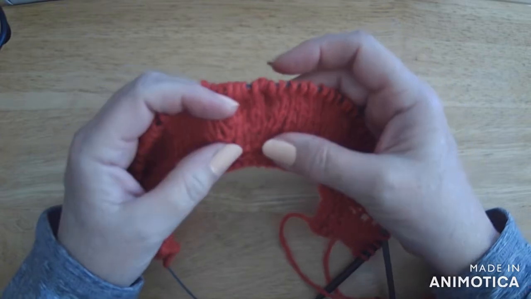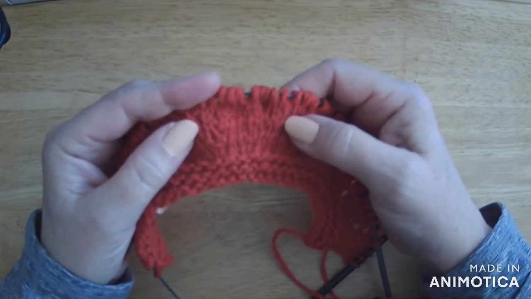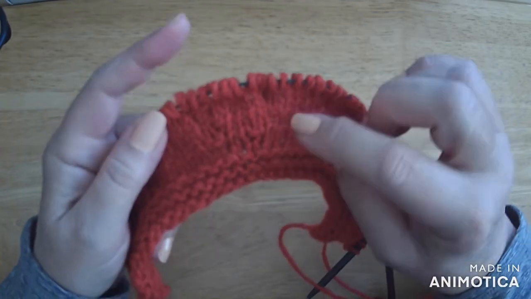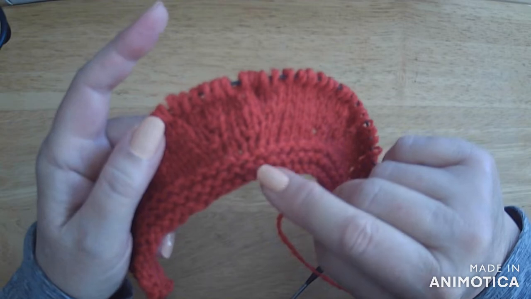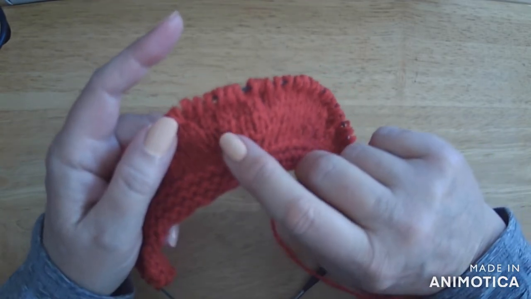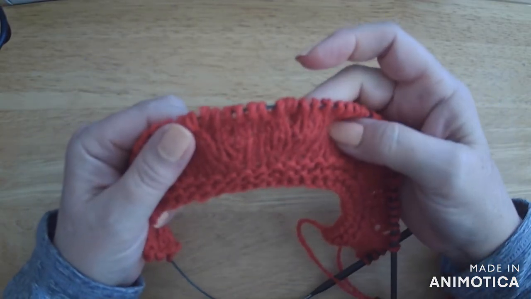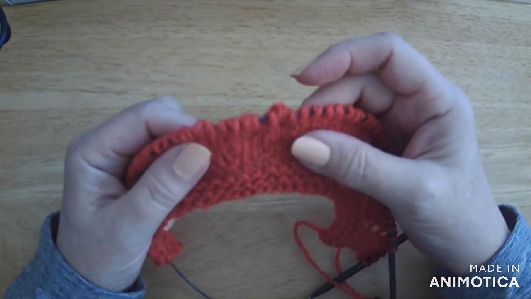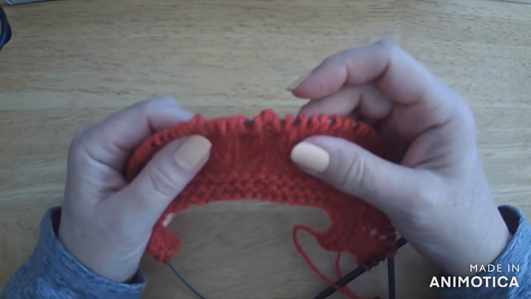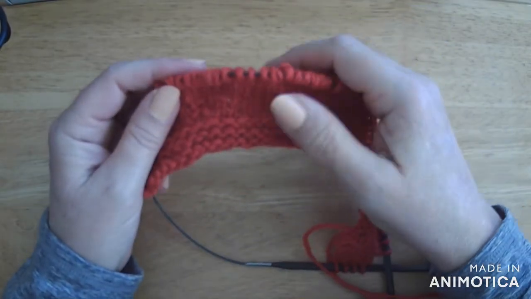Now here are your increases knitting in the front and the back, and you can see the little purl bumps. Now, as I say, it's not super noticeable, but this technique is best used when you're working a pattern with knit and purl stitches so that the little purl bump disappears into the work.